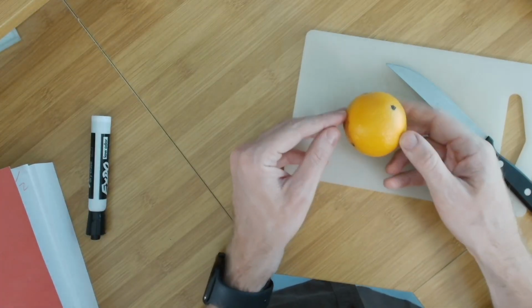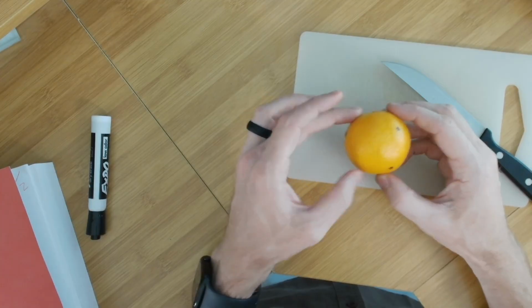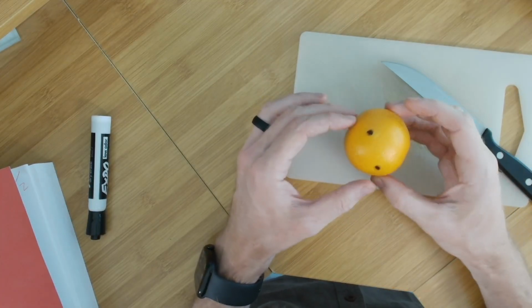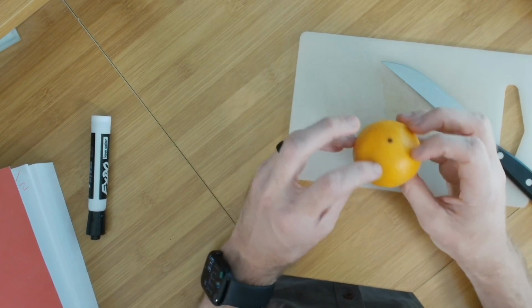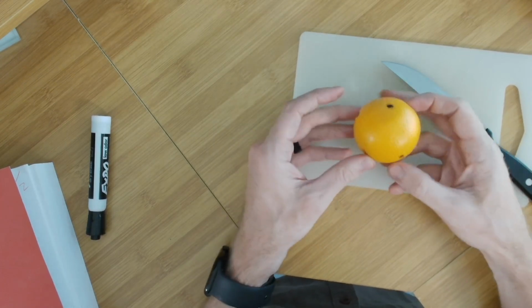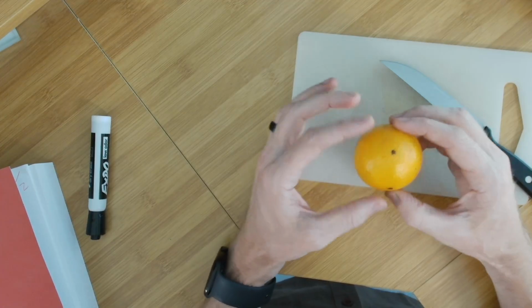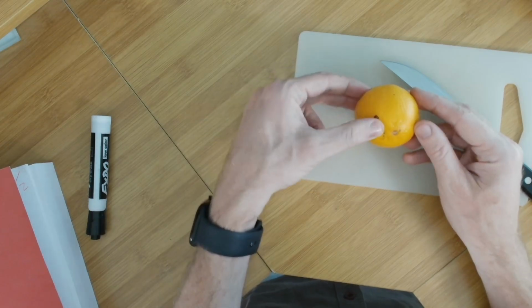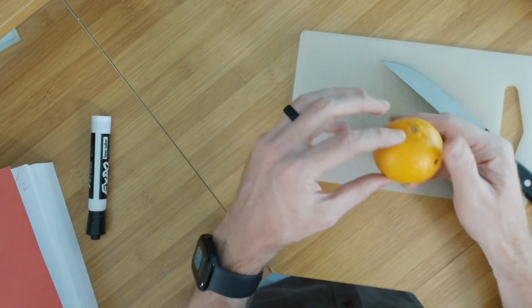Let's see here. How do I do this? I did make it tough on me. I think I'm going to cut that one in half if I do it.